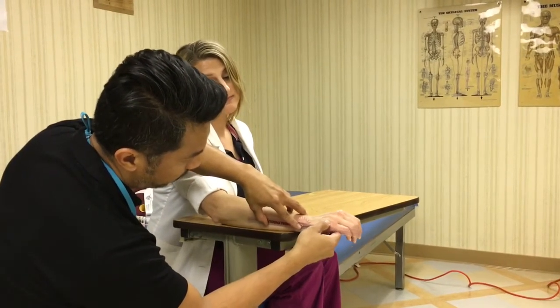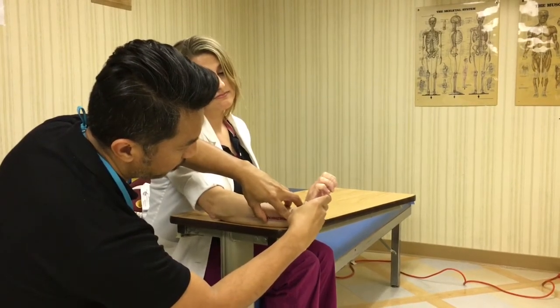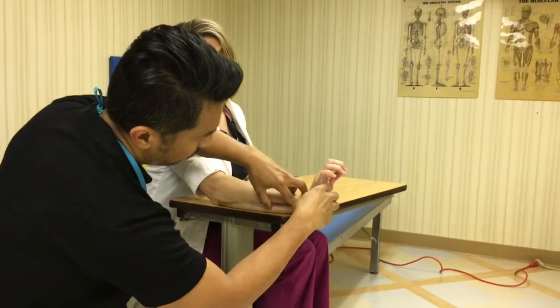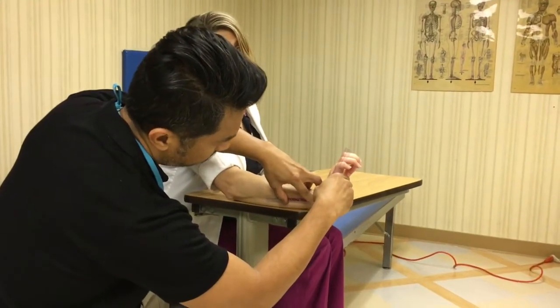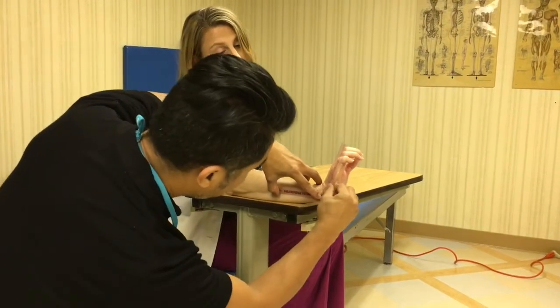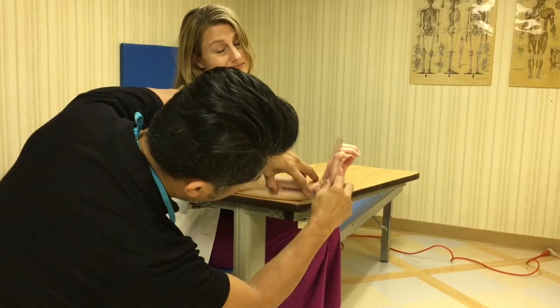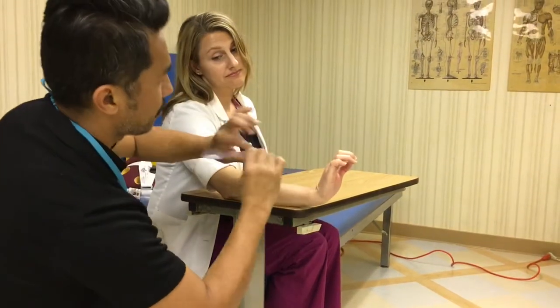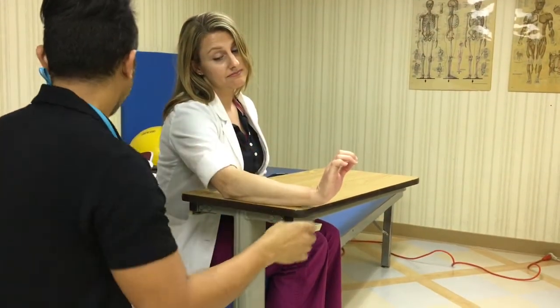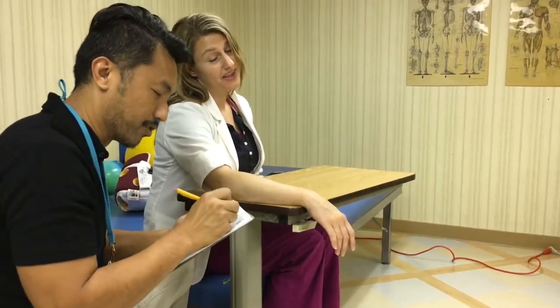Okay, Stephanie, go ahead and extend your wrist. Okay, 75. She seems to have the same wrist flexion and extension. Go ahead and relax.